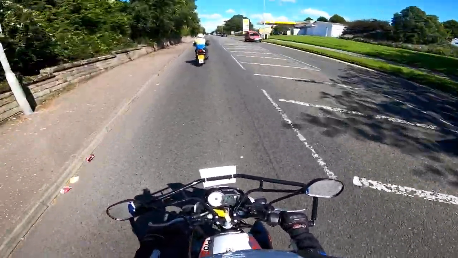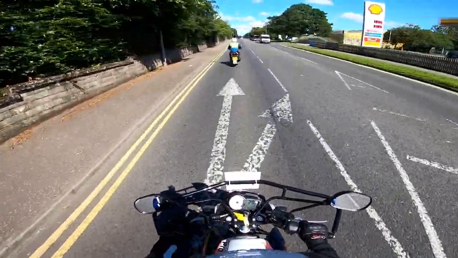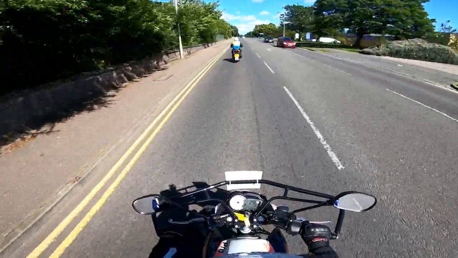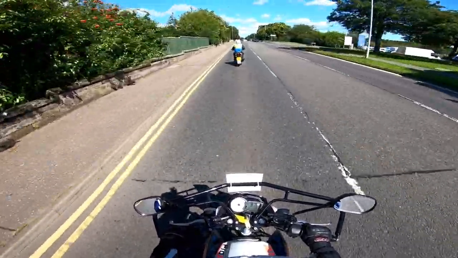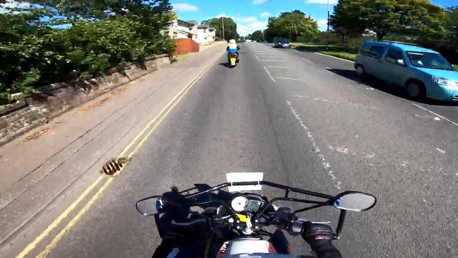Again, checking my mirrors now, building up the speed. I'm in a 30 mile per hour zone, so I'm building up the speed here. And I'm now at 30. Now up ahead I can see the roadwork signs. And I can see the sign telling me to keep to the left, so I've got to look for some sort of danger as I get over the top.